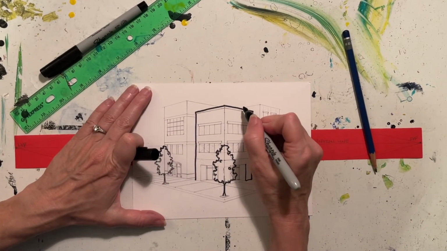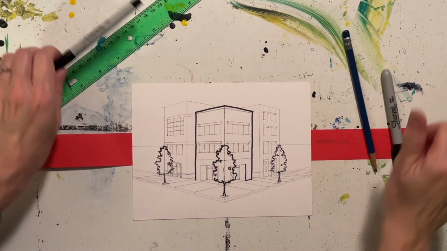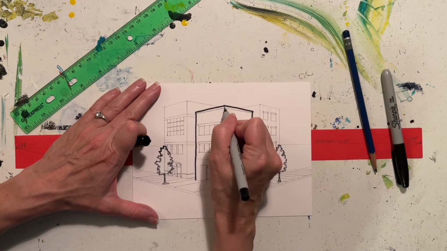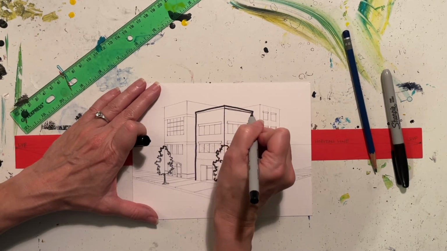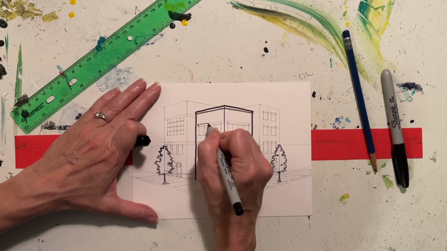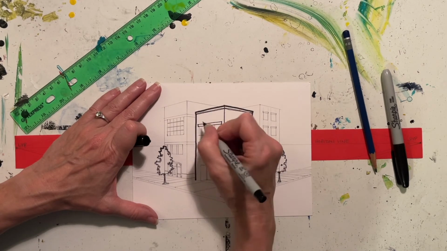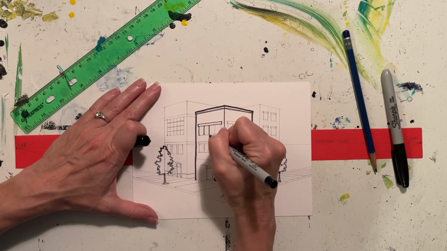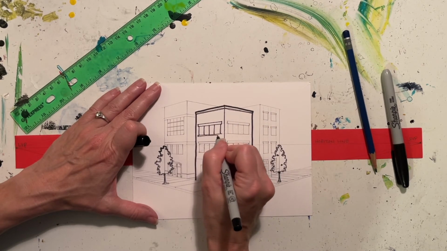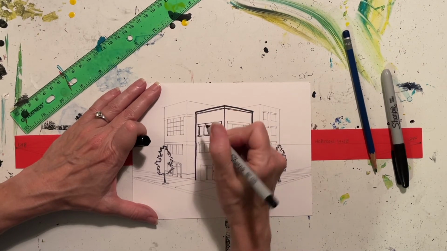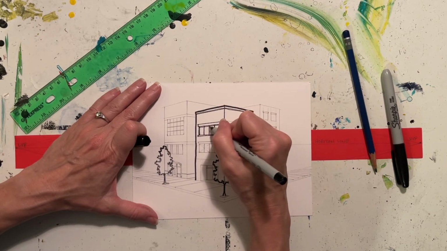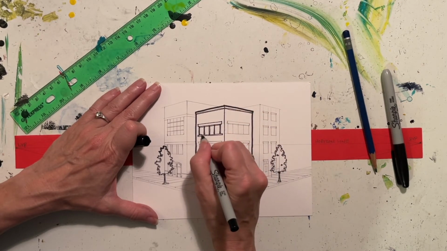And I'm gonna come back in here and, I don't know, you can decide to do the outlines of all of your buildings first, and then come back and use your thin Sharpie for the details, or you can do it building by building, and that's fine too. I might add a little bit of brickwork underneath this window. I might add some lines in here to give more detail to the windows.